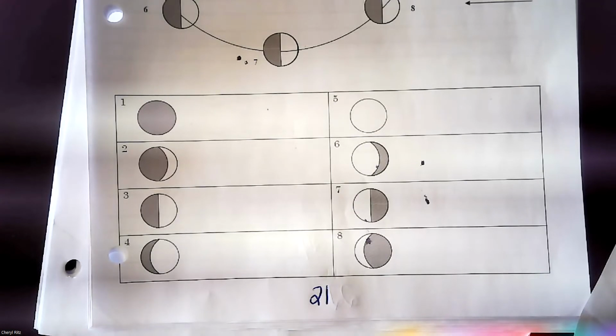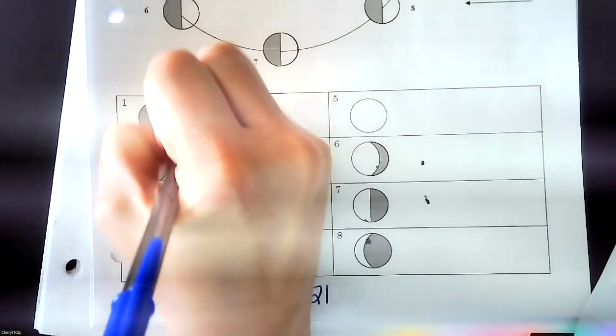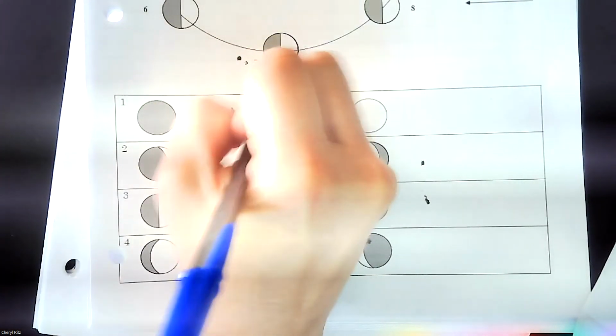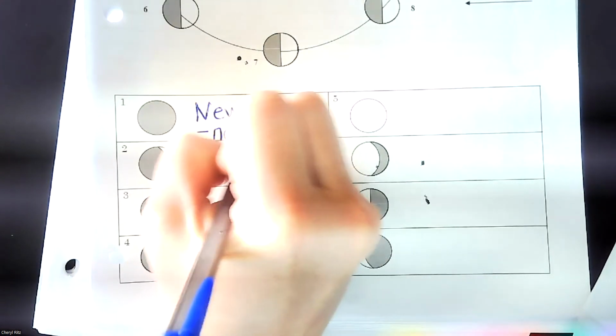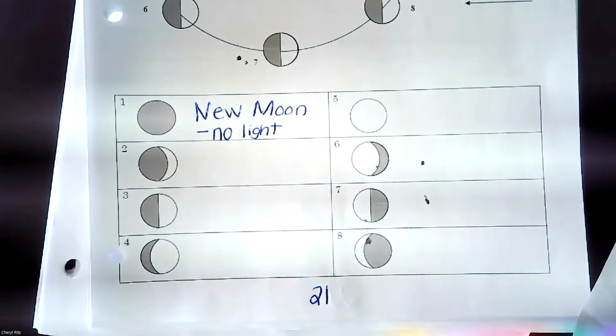We're going to start with moon number 1, which is all dark, and is called the new moon. Right next to that full circle on the bottom, you're going to write new moon and label it no light. I forgot to share my screen, so I will show you where I'm talking about. Right here, you should be writing new moon, and the notes with it should be no light. You need to be able to look at the picture, identify the name, and describe it.